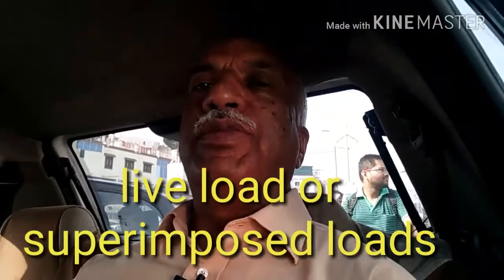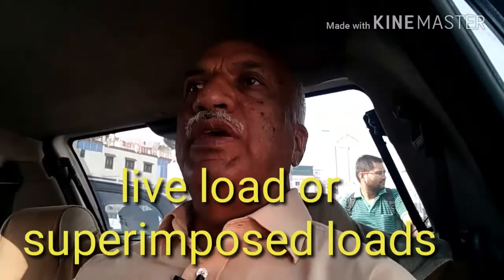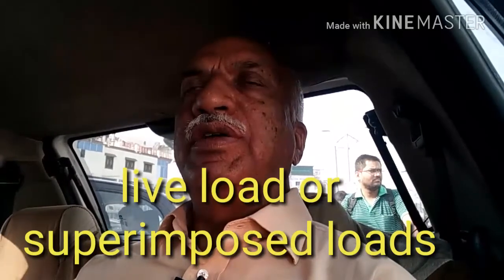The second type of load is live load. Live load is also called superimposed load. Superimposed means something which is loaded on the building. It could be users, furniture, appliances, equipment, wardrobes, beds, etc., which are brought later on after the construction of the building.